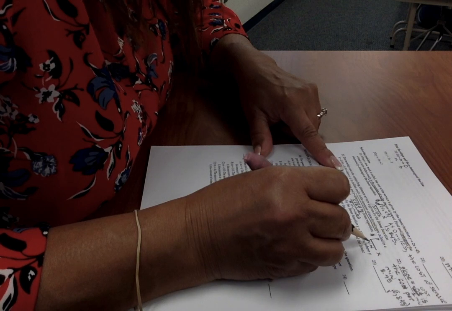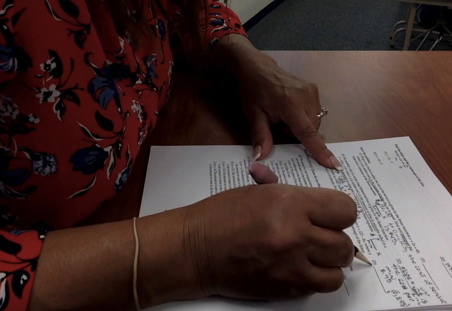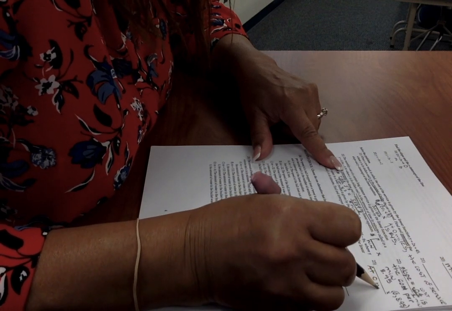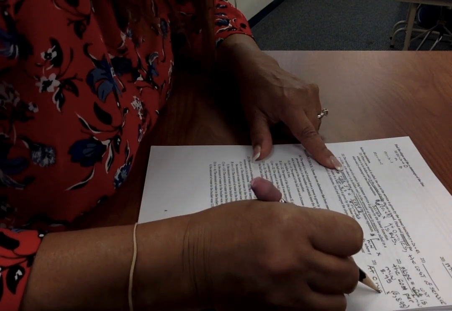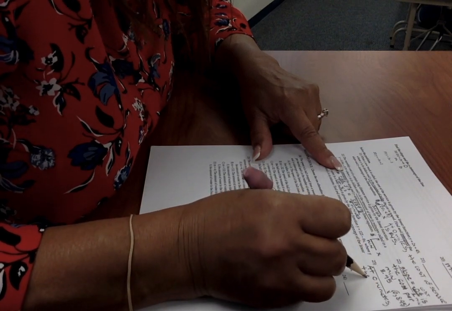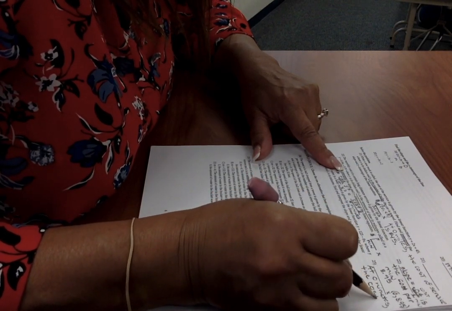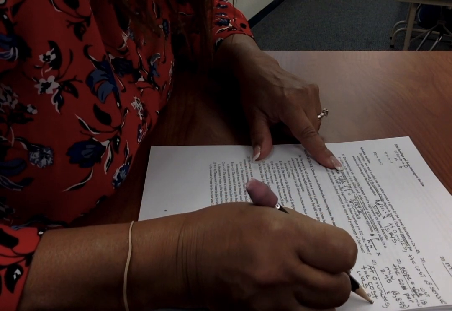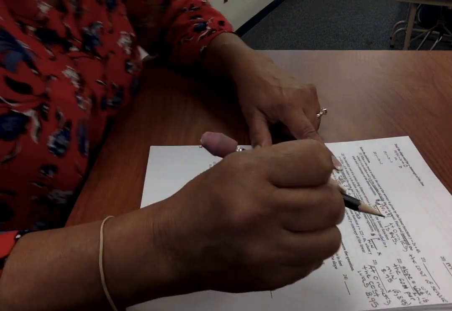X's has to do with minutes. So you could say at 0 minutes, when you hadn't even used any minutes, the cost was $8.95.